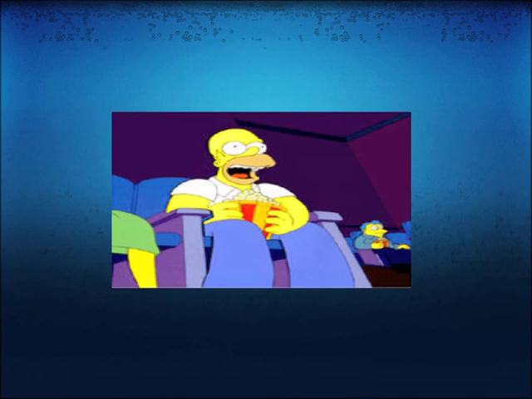And again, I leave you with this. Here's Homer Simpson enjoying his Orville Redenbacher, and in the 20 years of the Simpsons, not one episode of diverticulitis.